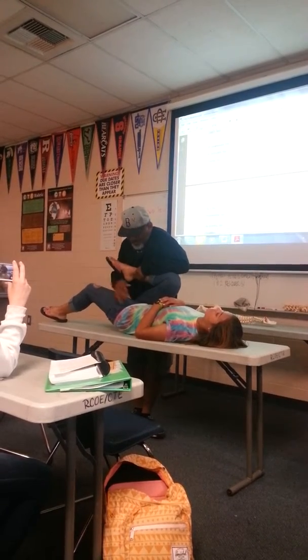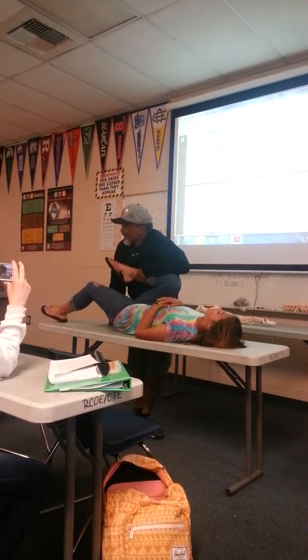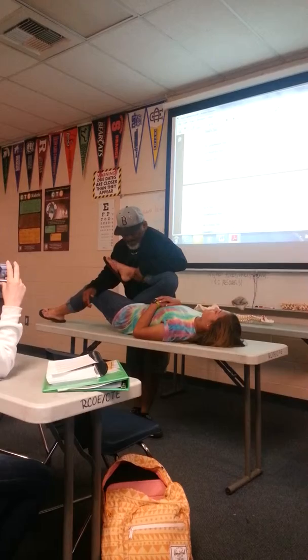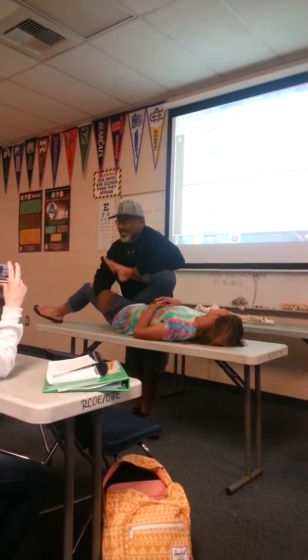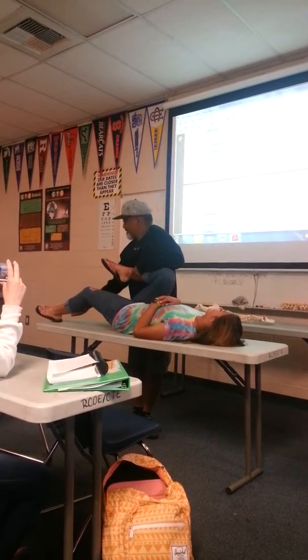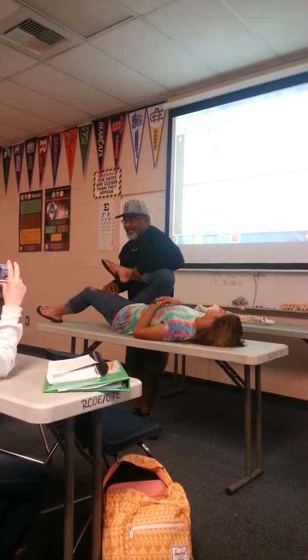Okay, you see how her legs are like, her hip's bent right here? That means she has tight hip flexors. Because if I press down here, you can see it goes, ow, because it's stretching it. Okay? And then, by having her legs straight, it means her quadriceps are tight. They're not relaxed.